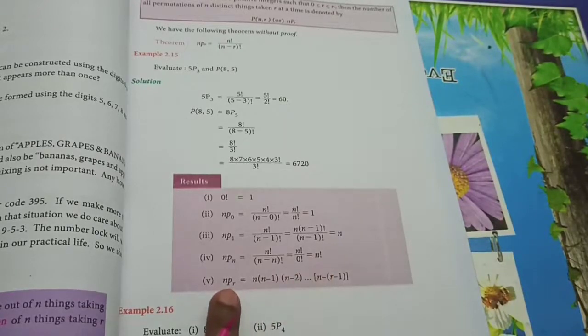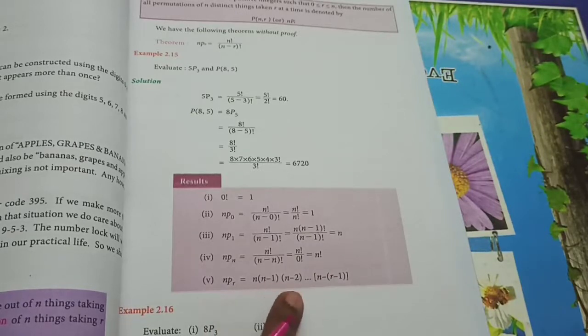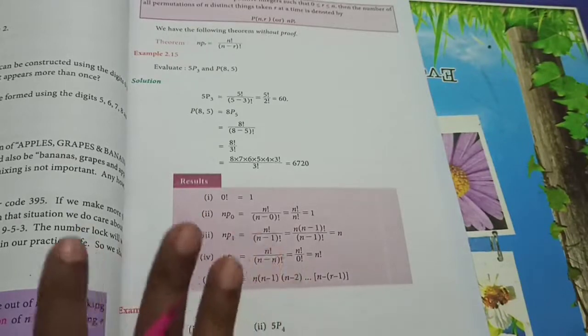Then nPr, what's the value for nPr? nPr means n into n minus 1 into n minus 2. This you learned in the last section, but the last value is n minus r plus 1. So this also we will use in problems sometimes, but for one word questions it's very important. Okay, let's move to the next one.